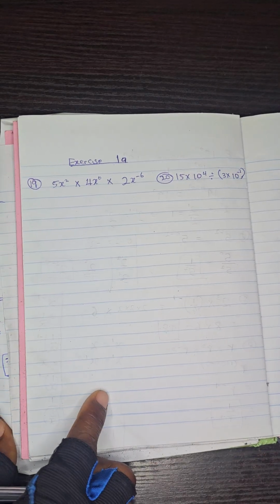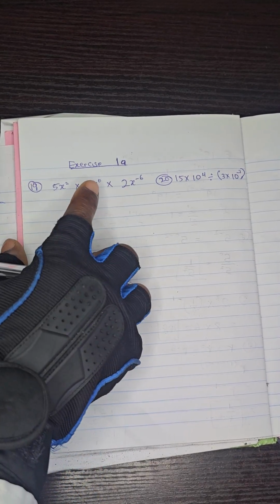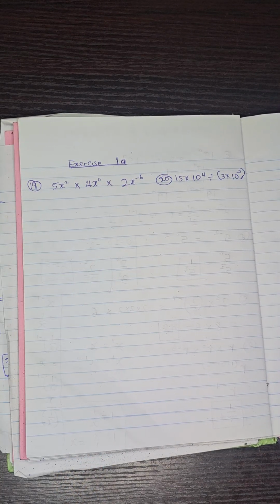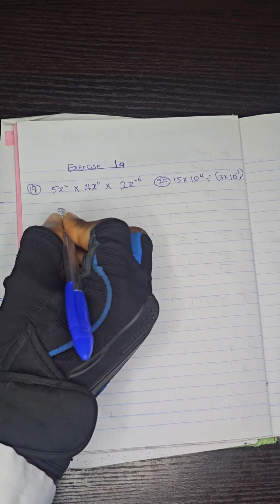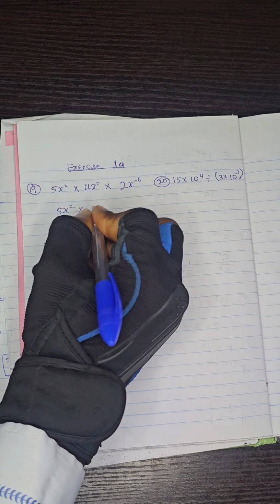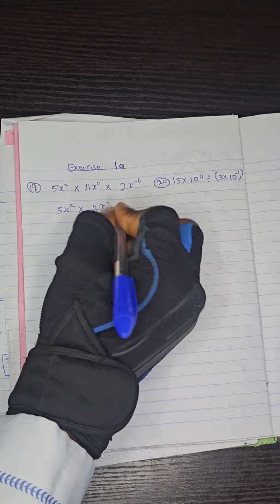So let's solve these examples from exercise 1A. Use it to conclude this class. This is number 19 and this is number 20. So the first one says 5x squared multiplied by 4x raised to power 0 multiplied by 2x raised to power minus 6.